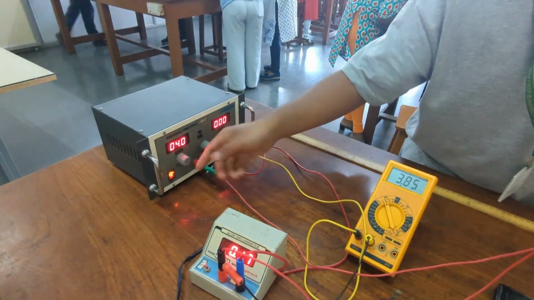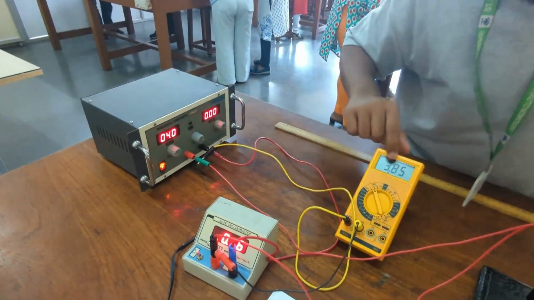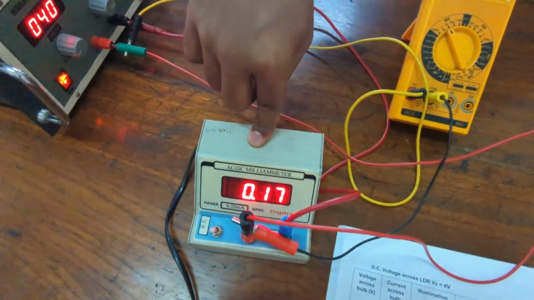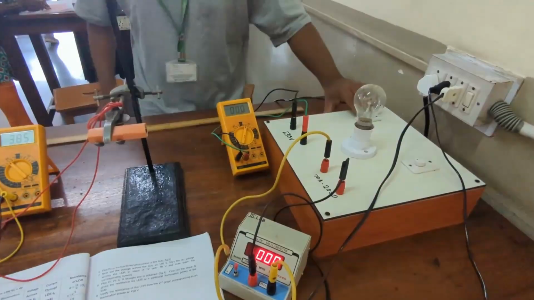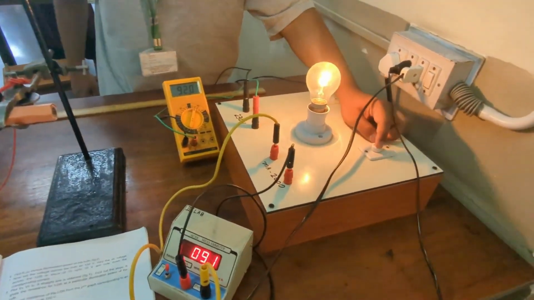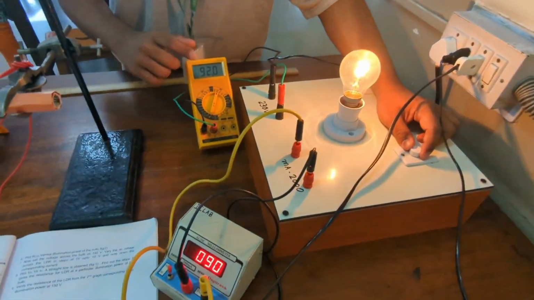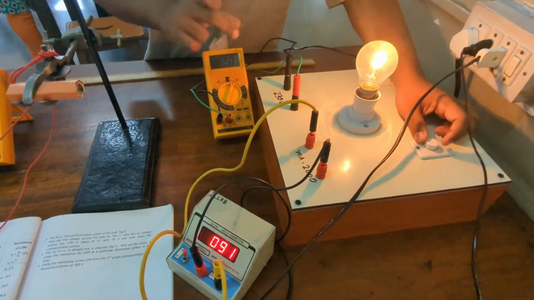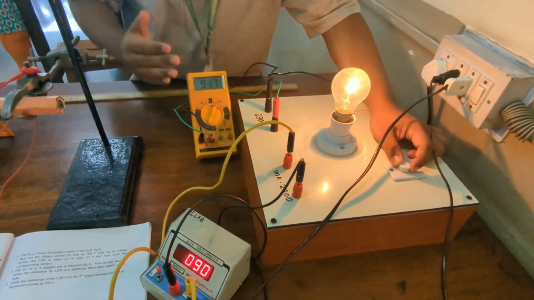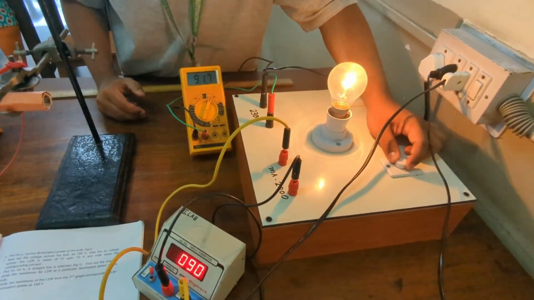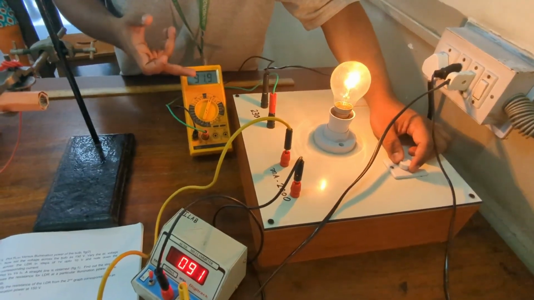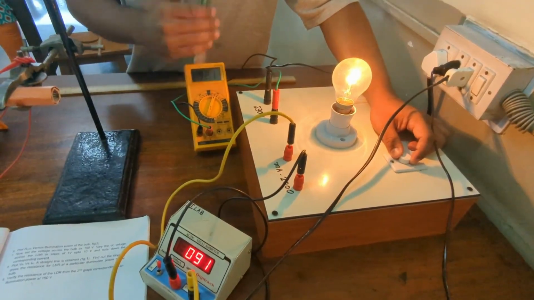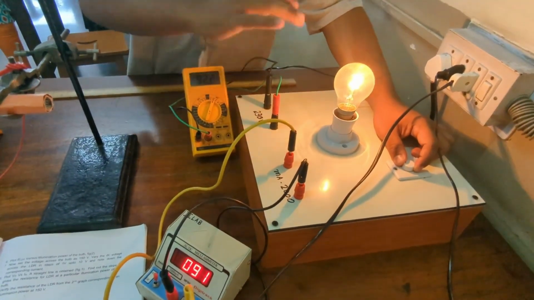When we keep the source at 4 volts, you can see that here we have around 3.85. Why is that? Because there is some potential drop across the ammeters. Now we switch it on and keep it at the lowest setting, and you vary the voltage across the bulb in 10 volt gradations. So you start with, let's say, 90. Let's say you start at 90 and go till 200: 90, 100, 110, till 200.